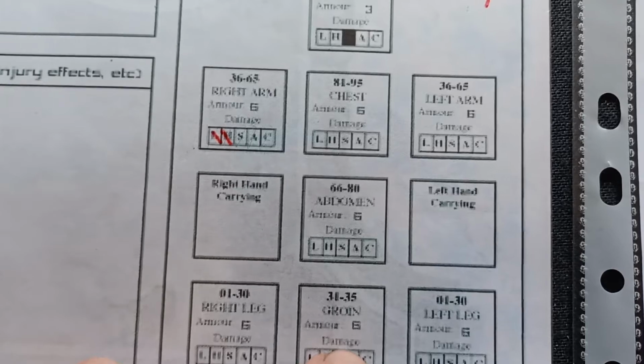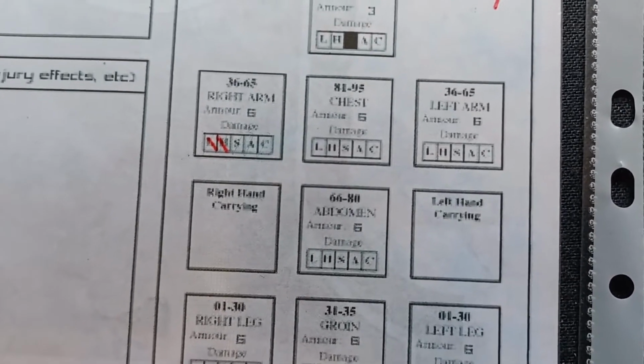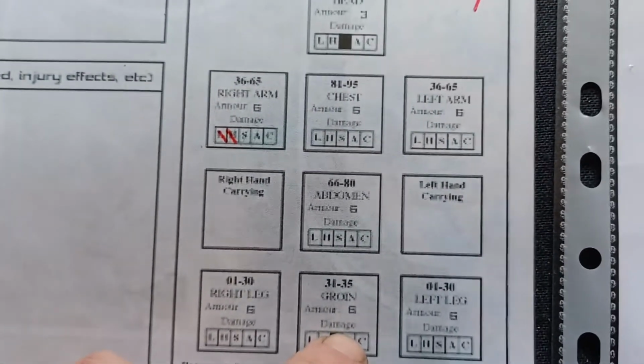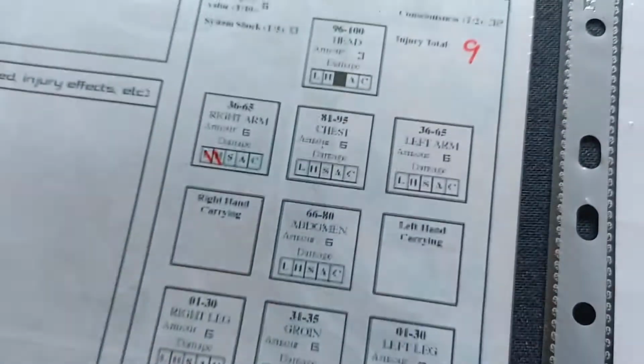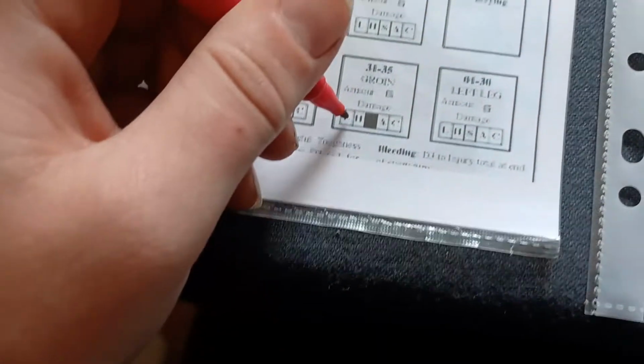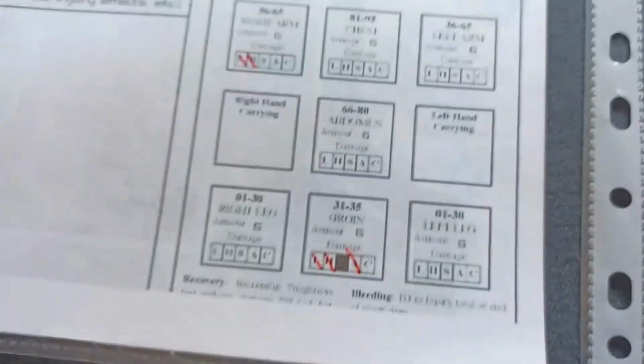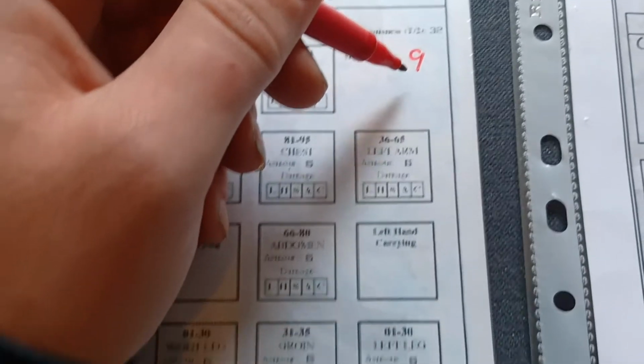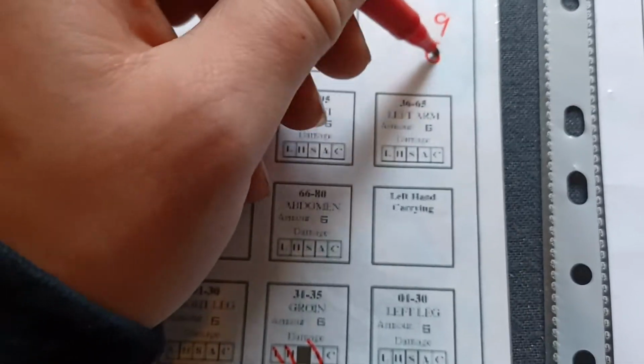So take that 23 minus 6 is 17 damage, which with his base injury being 6, so 6, 12, 18, so 3 levels to the groin, which is light, medium, serious. And his injury total goes up by 17, so 26.